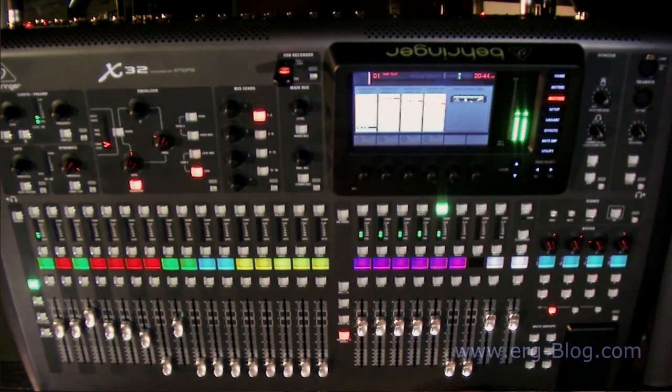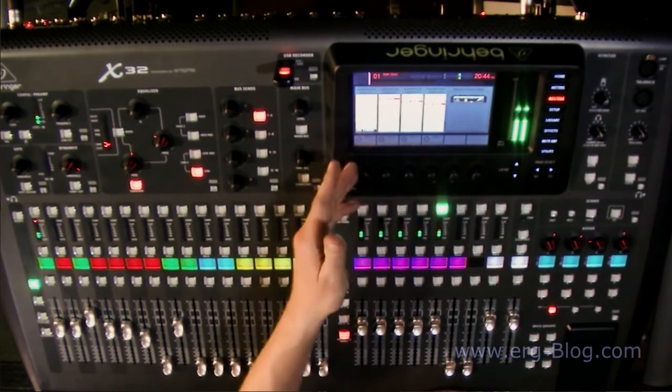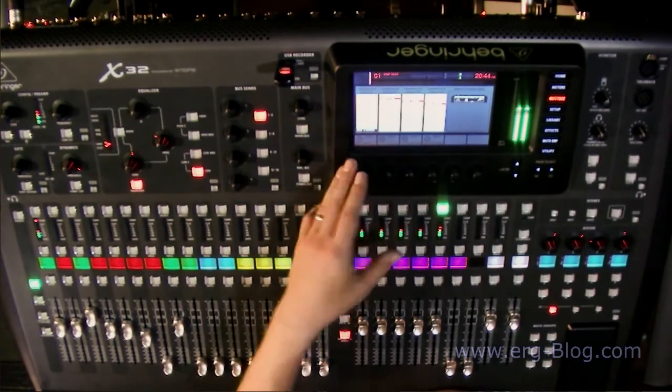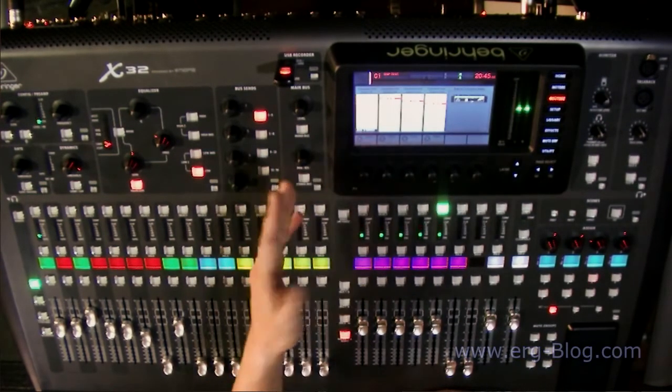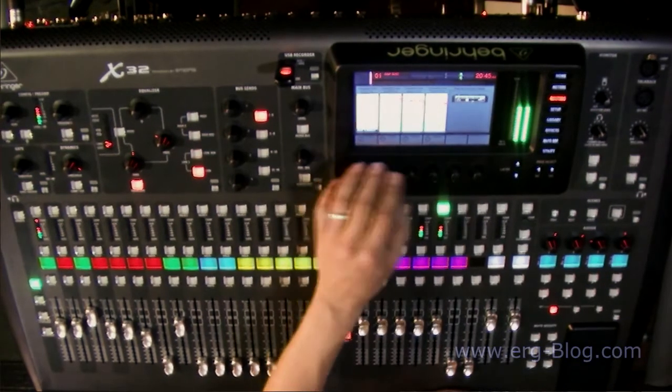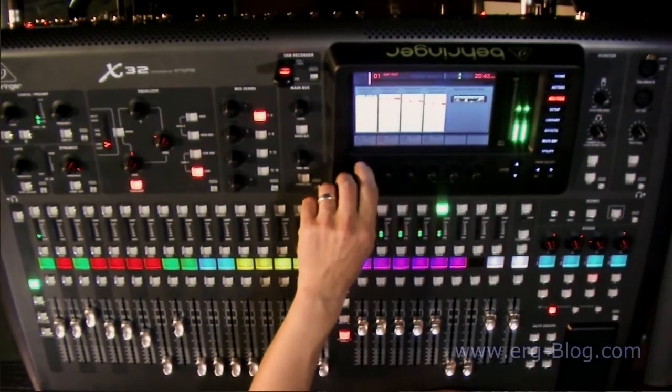So, for example, if you want to record whatever monitoring system they have out, the signals or whatever, or we can control auxiliary or monitor sends as well. So pretty much the variety is endless.